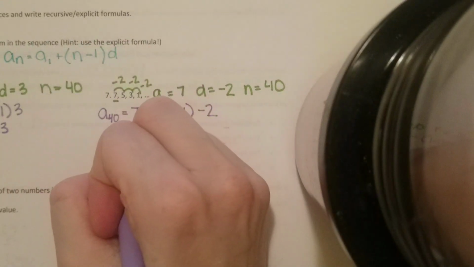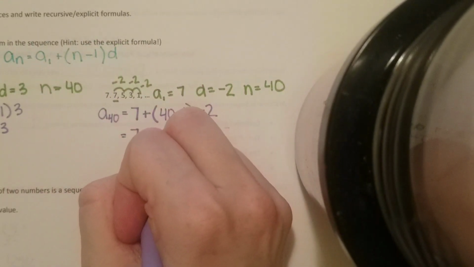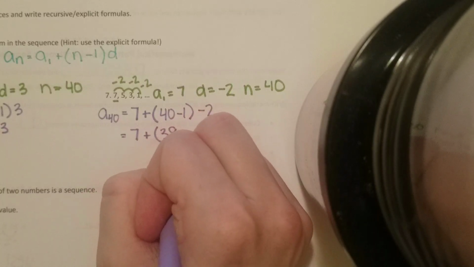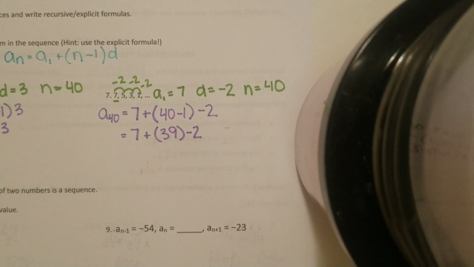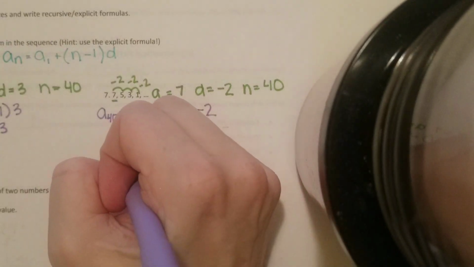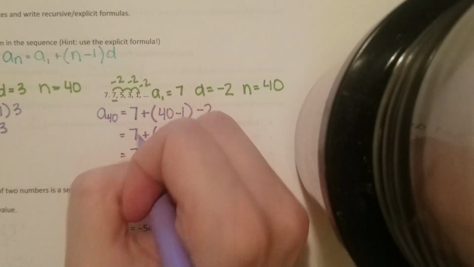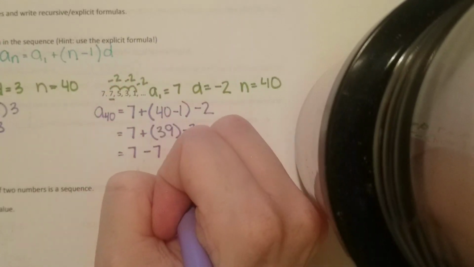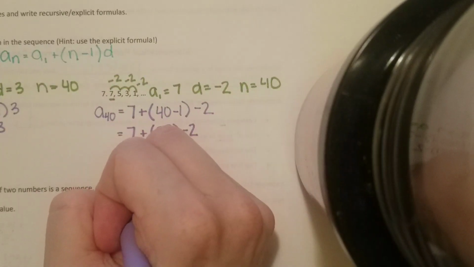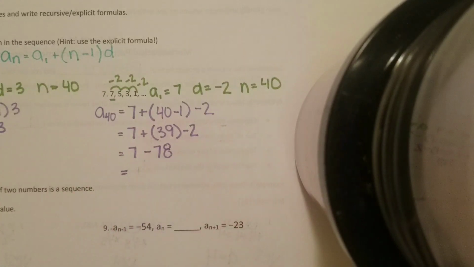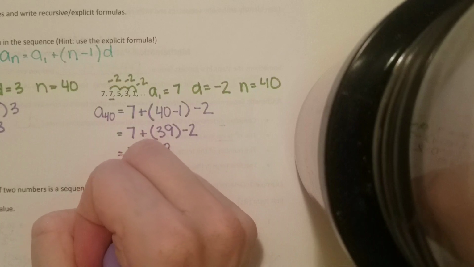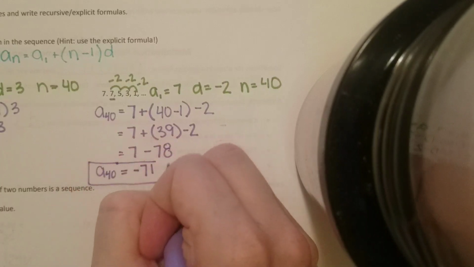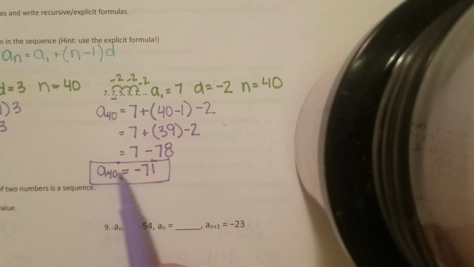So we're going to keep simplifying. We bring down our 7 plus 40 minus 1, which is 39. And we still have to multiply that by negative 2. 39 times negative 2 is negative 78. And 7 minus 78 is negative 71. So a sub 40, or the 40th term, is negative 71.